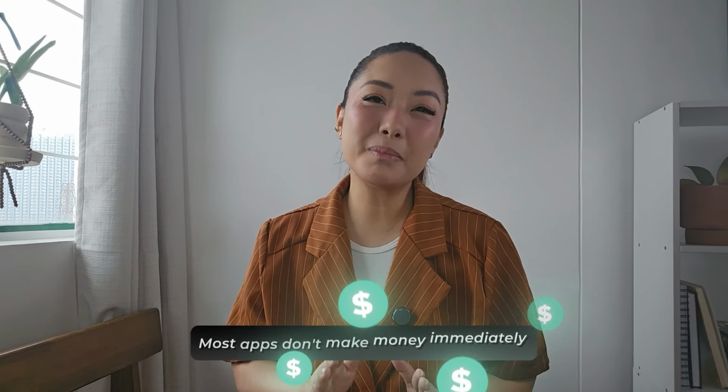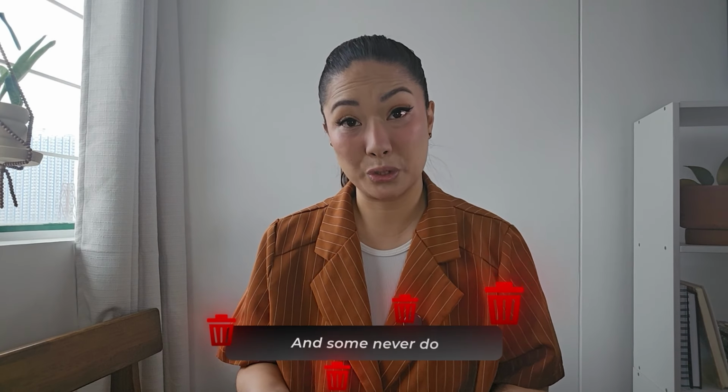Many apps don't earn money right away and some never do. And I'm not saying you'll become rich or be able to quit your job from this. This isn't financial advice or some shortcut to instant wealth. I'm here to show you what's achievable, and what you do with that is entirely your call. Okay, now that we've got that out of the way, let's get back to building the app.